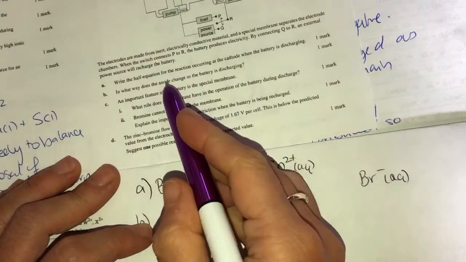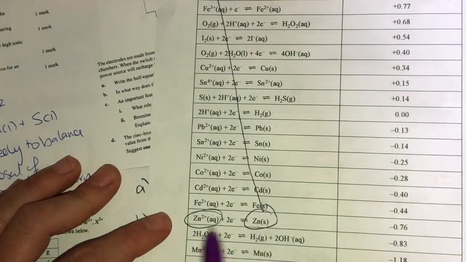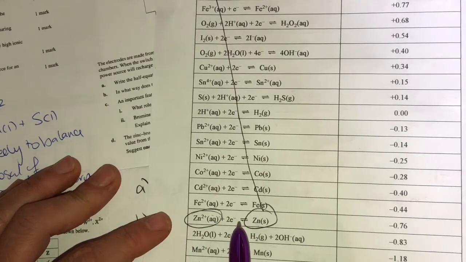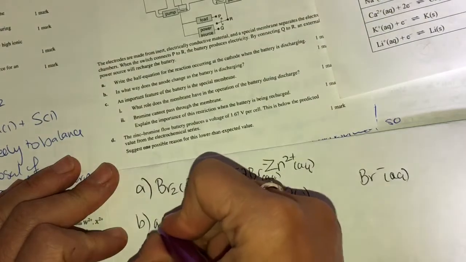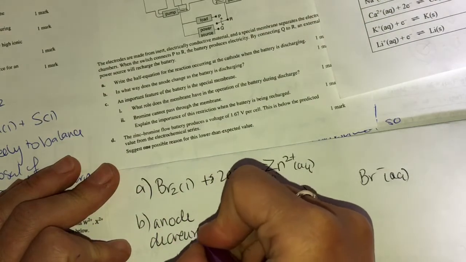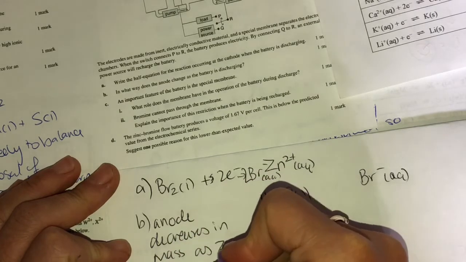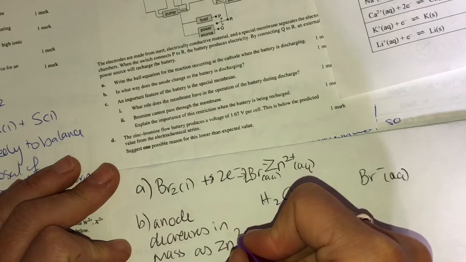So the anode is where oxidation occurs, so that's when you have zinc being oxidized. So you can quite clearly see that the anode would decrease in mass.